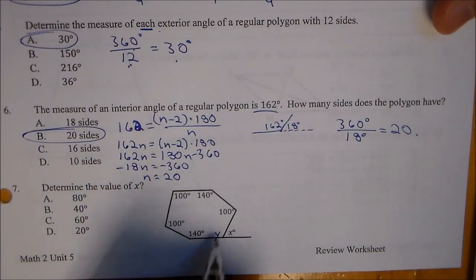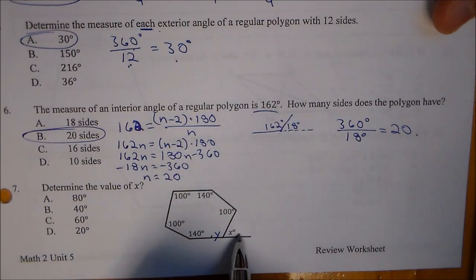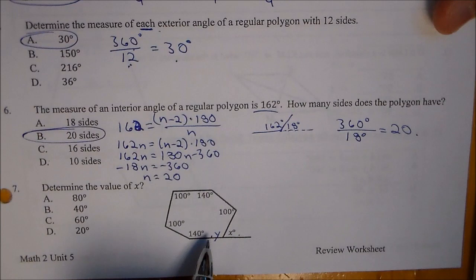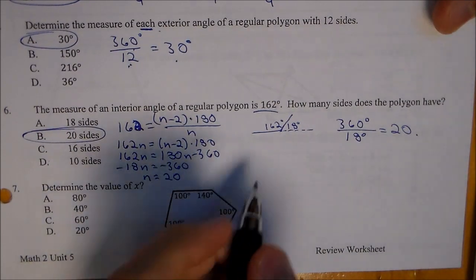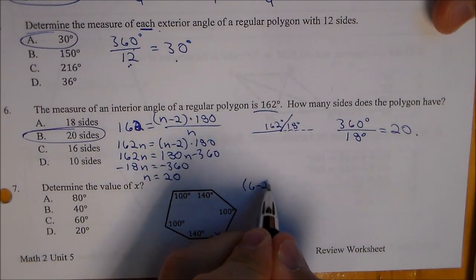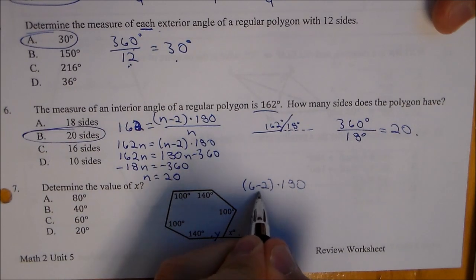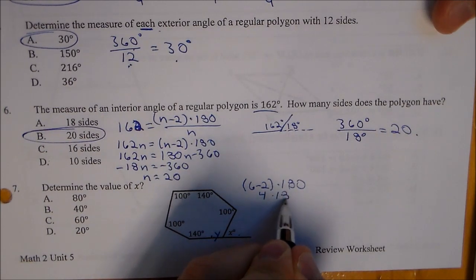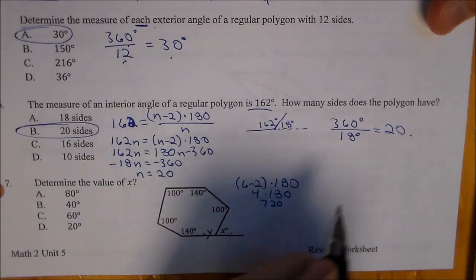For number 7, we need to find the missing angle. So I'm first going to write y right here because I'm going to find with the interior angles what this angle is and subtract it from 180 to find its supplement. So I have 1, 2, 3, 4, 5, 6 total angles. So 6 minus 2 times 180, or 4 times 180, gives me 720.